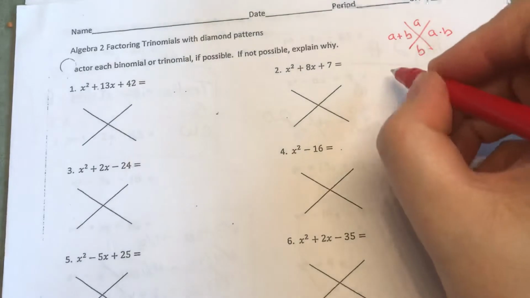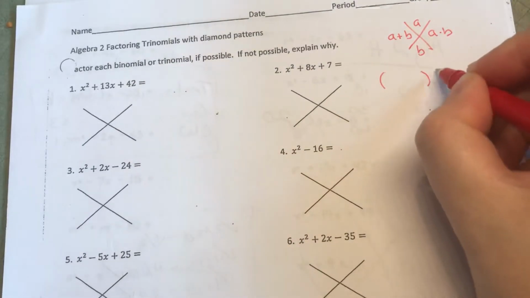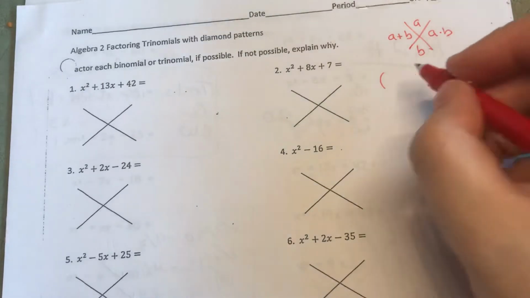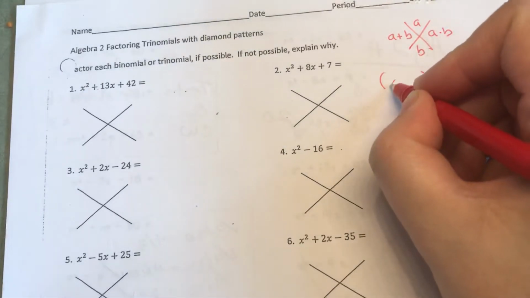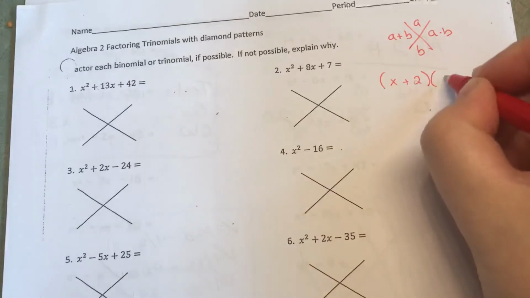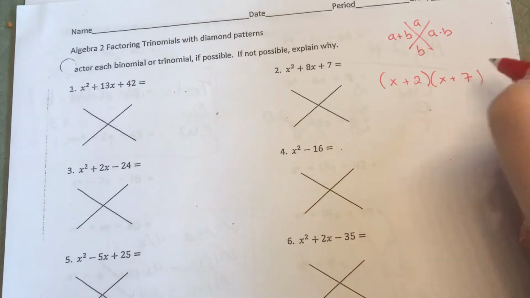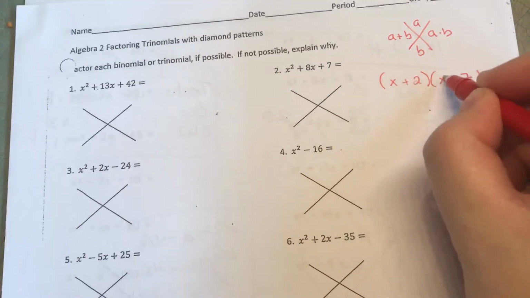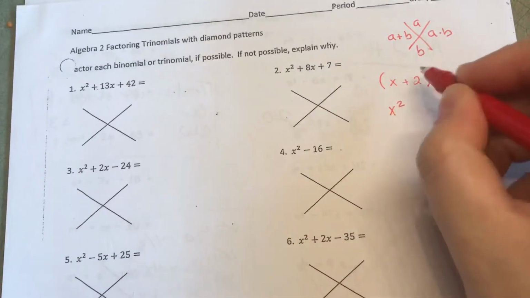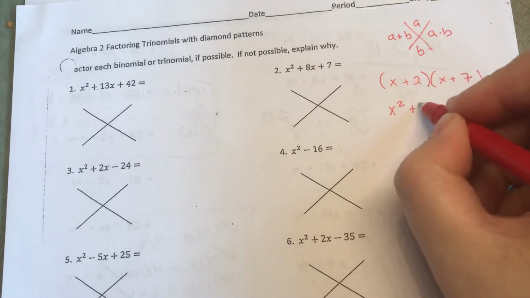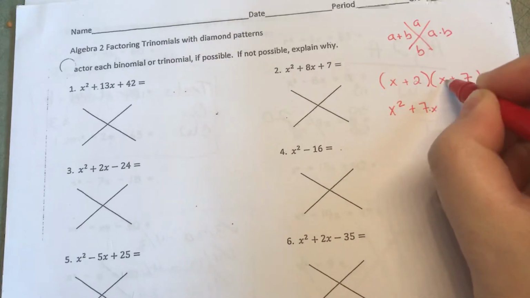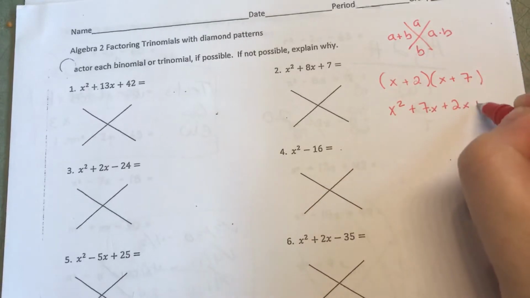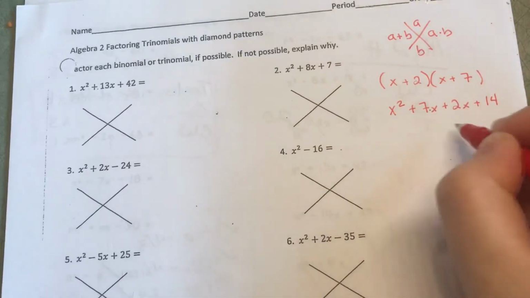Now, if we think about the way that it works when we multiply polynomials, if I have x plus 2 times x plus 7, when I multiply these together, x times x is x squared, x times 7 is 7x, 2 times x is 2x, and 2 times 7 is 14.